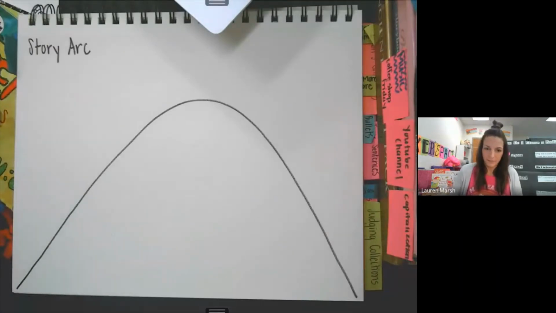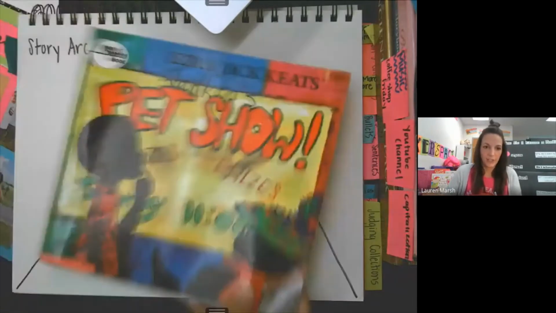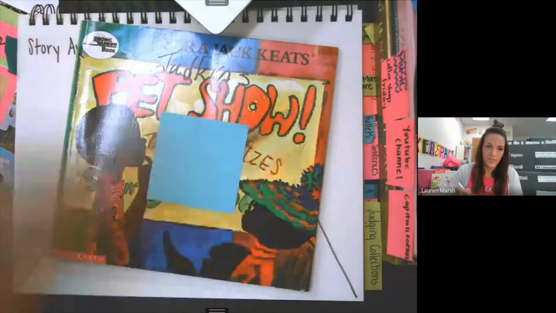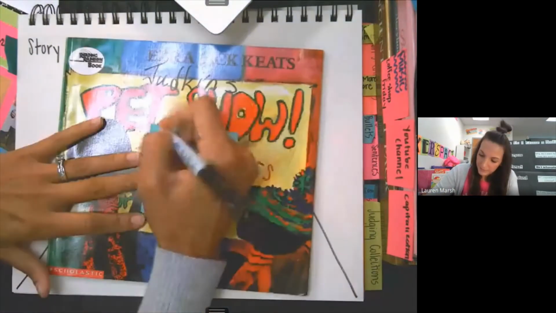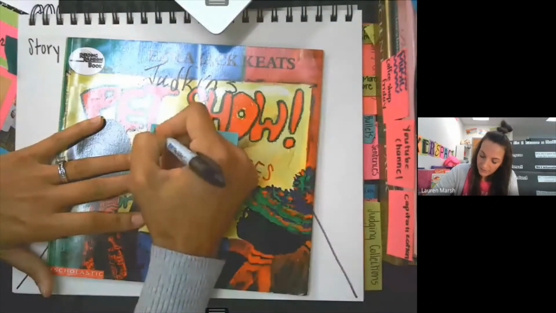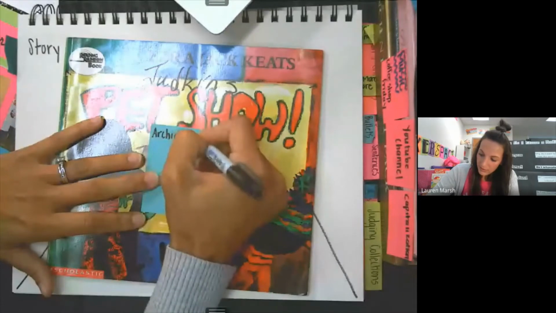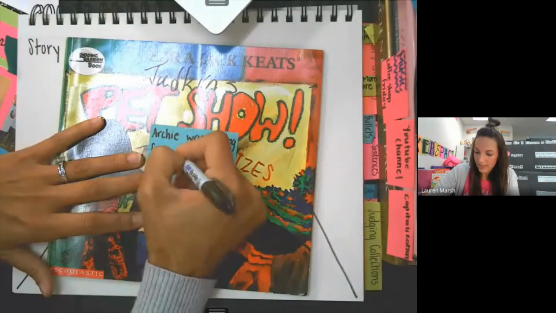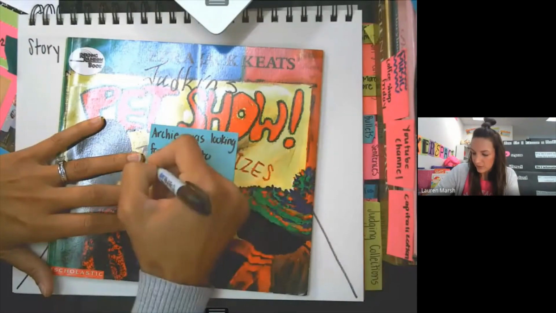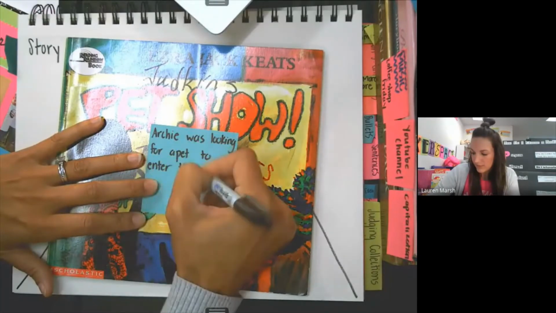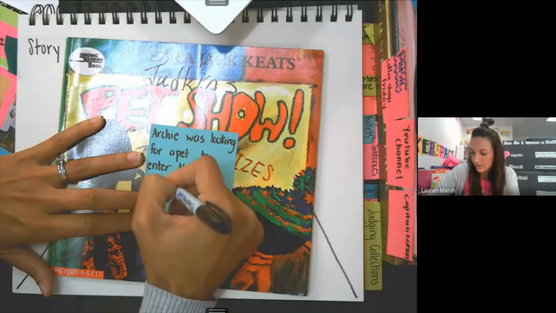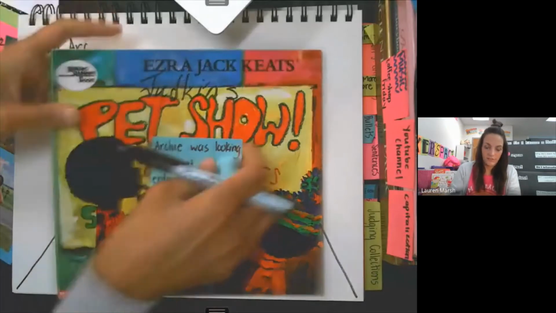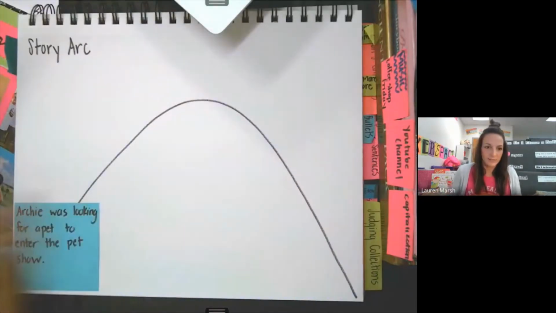So if we want to think about the story we just read, The Pet Show, okay, at the beginning of our story, The Pet Show, I'm going to use this sticky note. Archie was looking for a pet to enter the pet show. Right? True? That's how our story started off. So I'm going to put this right here at the beginning.